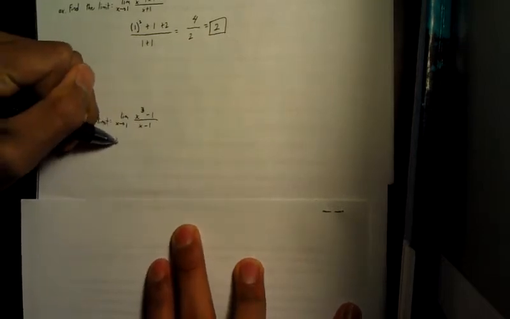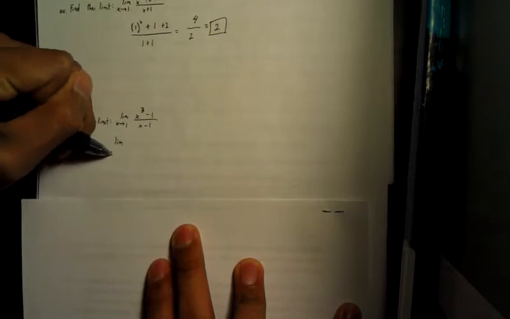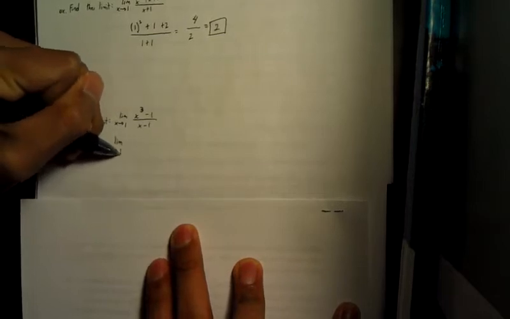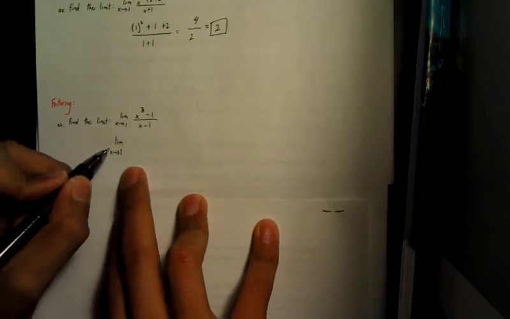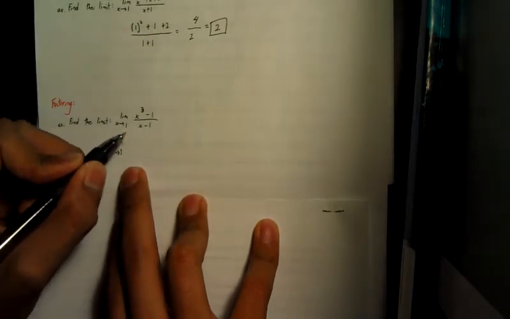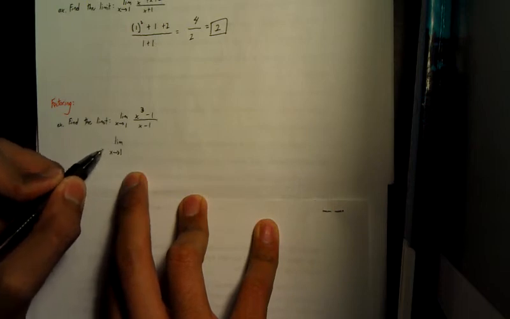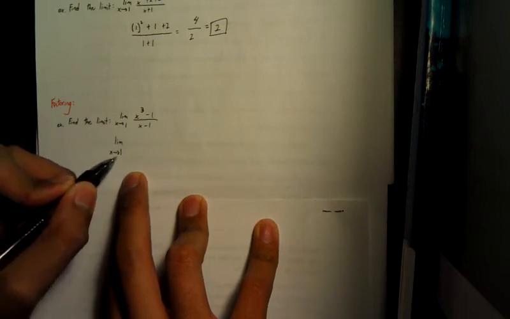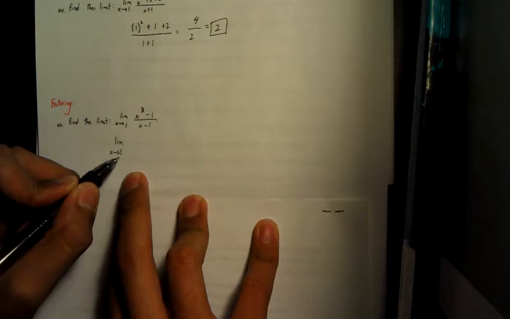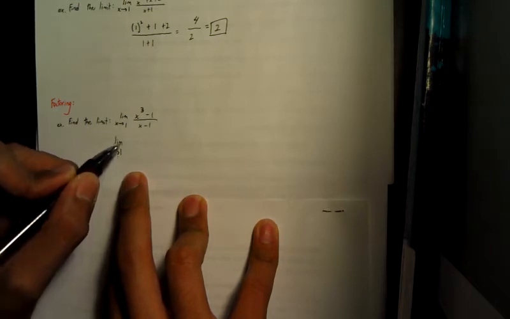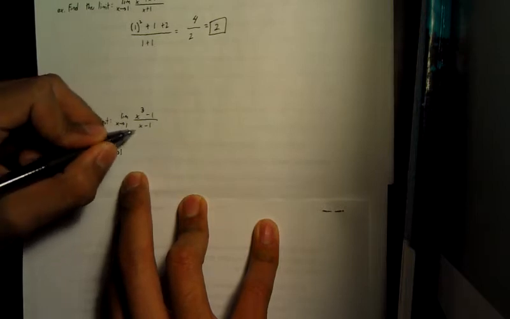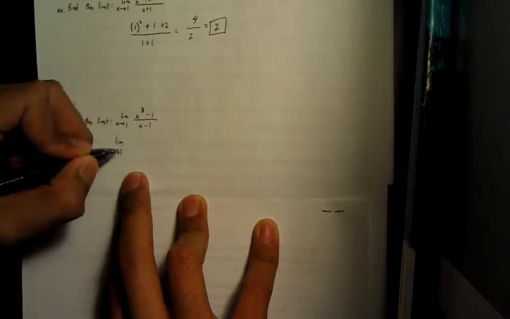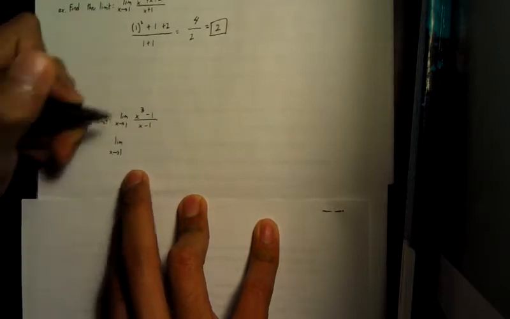Just a side note: whenever you're factoring, always bring down your limit as x approaches 1 until you actually plug your x value into your function. So as long as there are x's in your function, bring down the limit.